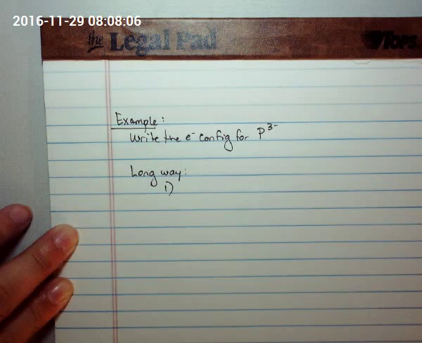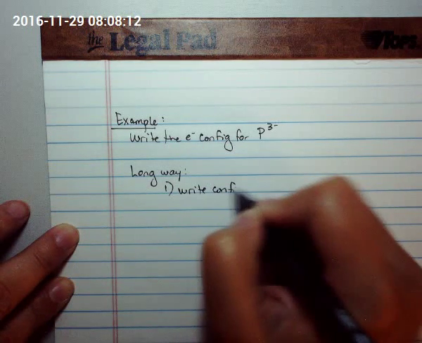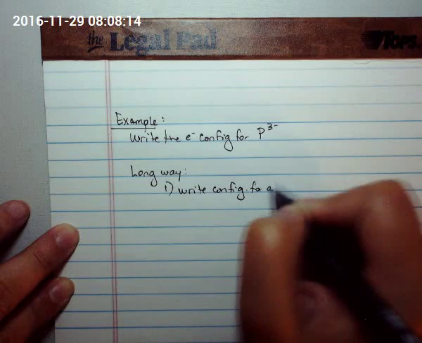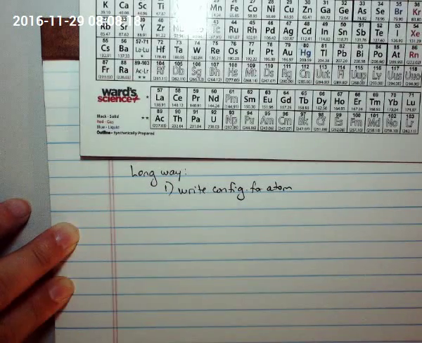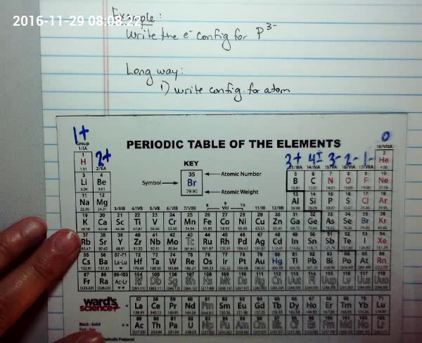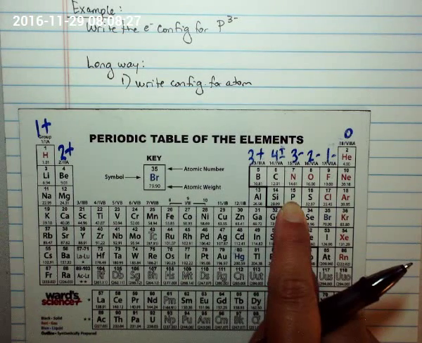Okay, so the long way, number one, what I would do is I would write the configuration for the atom. So here's my periodic table, right? We got to find phosphorus, right? Phosphorus is right there. And I'll forgive you the long configuration.